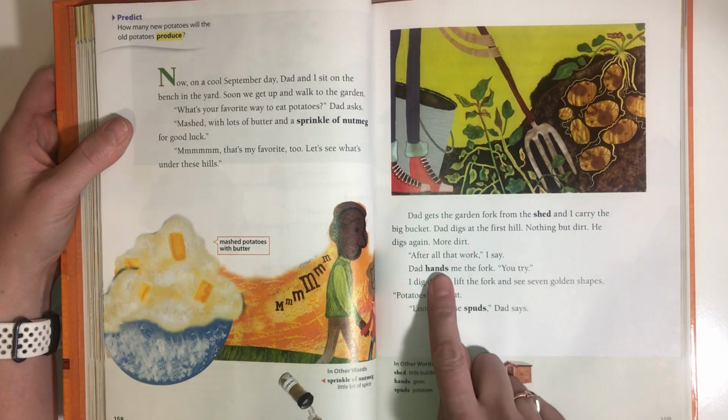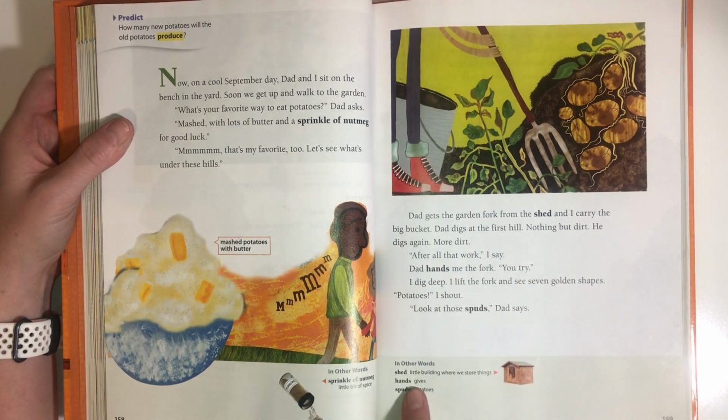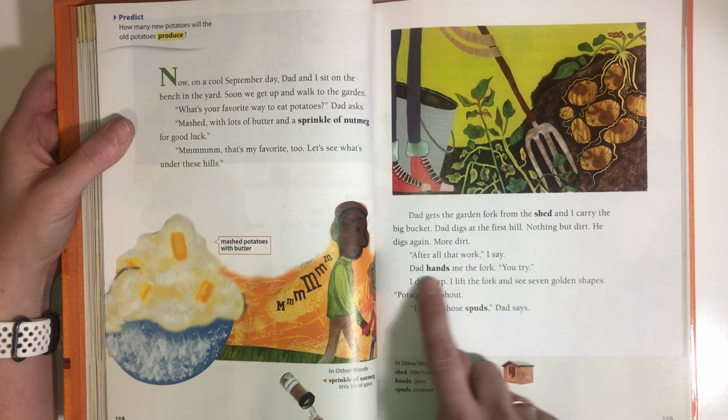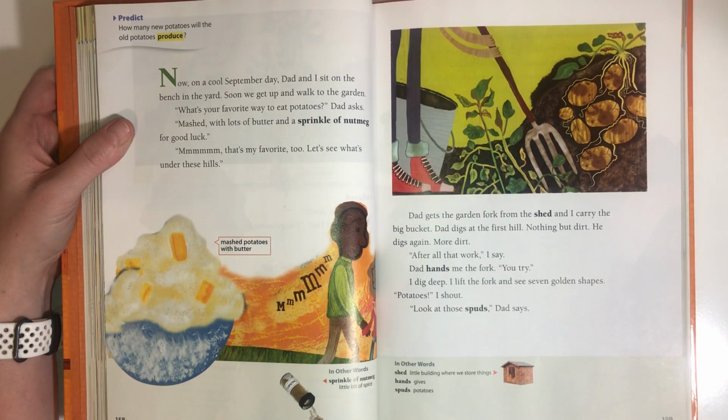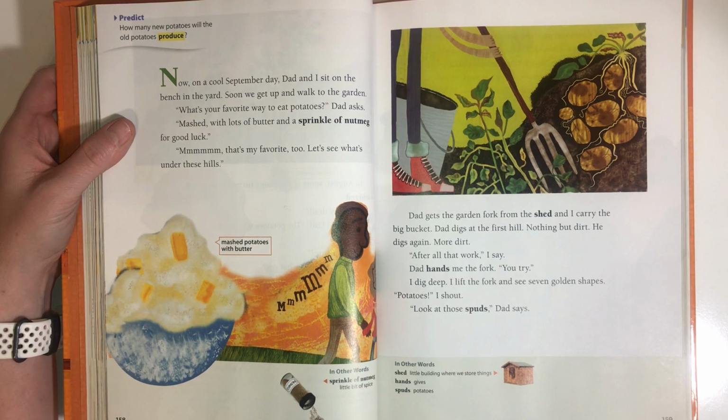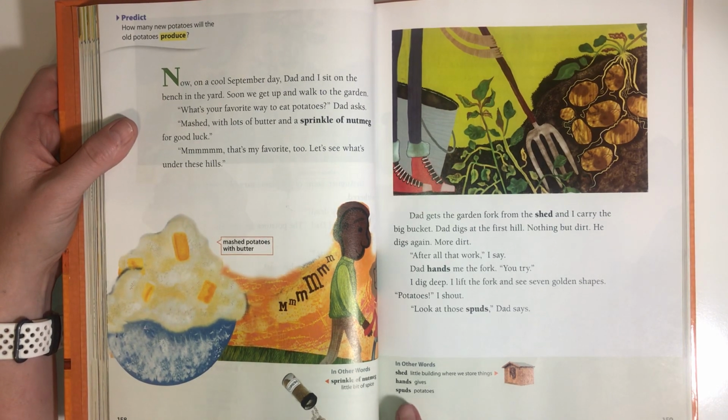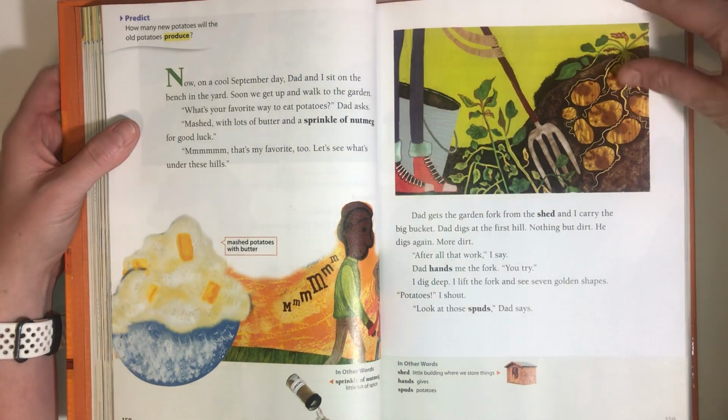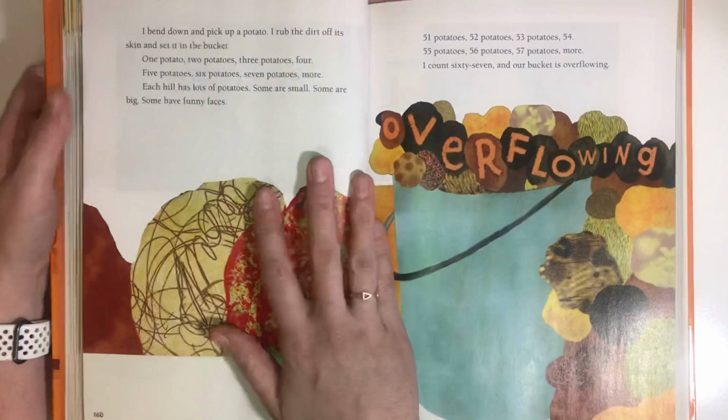Dad hands me the fork. You try. So he hands me the fork means he gives me the fork. You try. I dig deep. I lift the fork and see 7 golden shapes. Potatoes, I shout. Look at those spuds, Dad says, and spuds are potatoes. It's just another way to say potatoes.